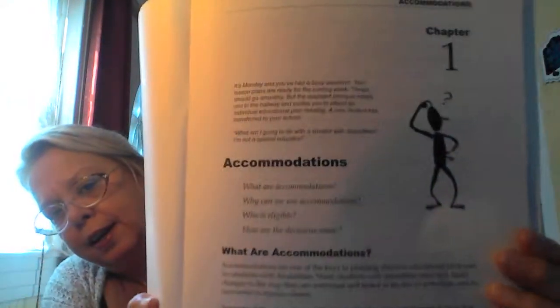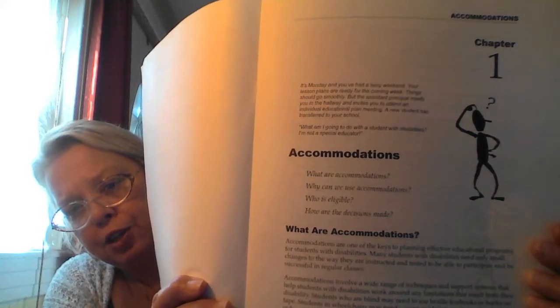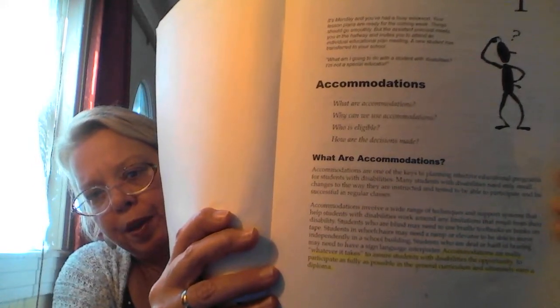The first chapter on accommodations talks about what accommodations are, why we can use them, who is eligible, and how the decisions are made. Through this book you will see a little guy scratching his head. They do a little summary of what we will read in the coming chapter, and then the material. While this is going to be a 15-minute presentation, I'm going to touch on some key points. The book is about accommodations, and it does touch on the criteria needed for the book report.